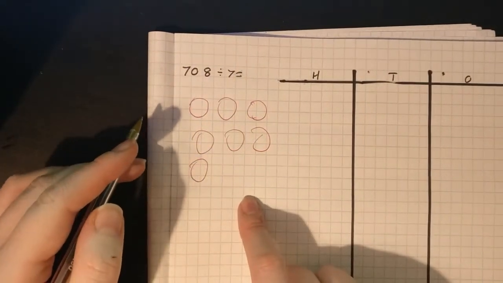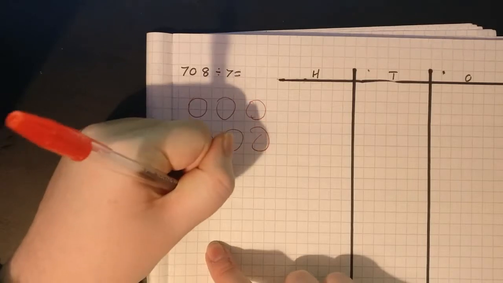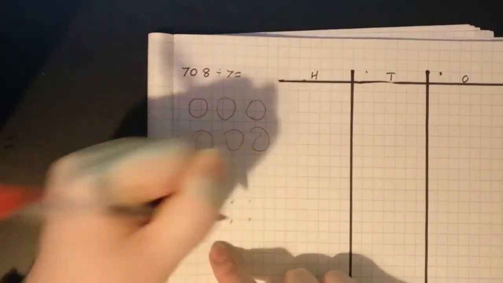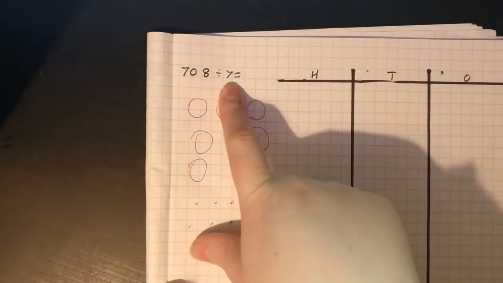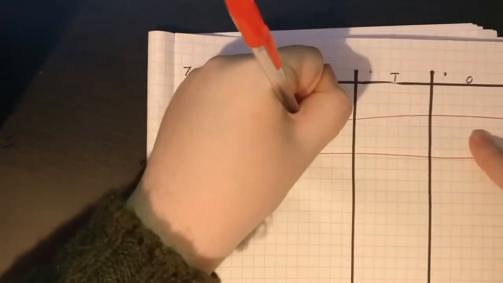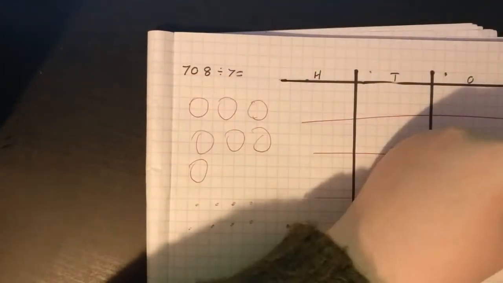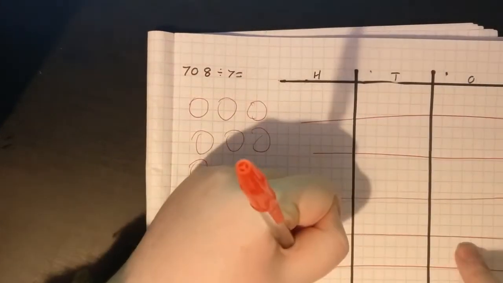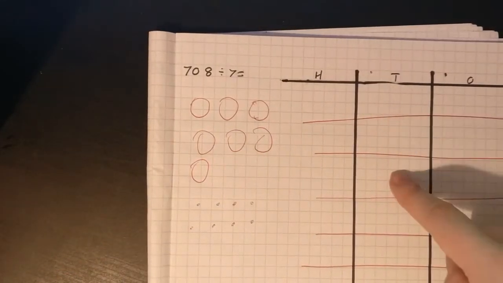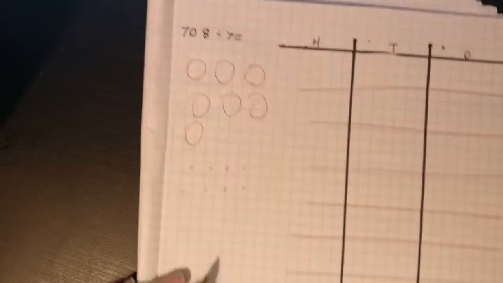We've got no tens, and 8 ones. We're dividing by 7, so we need 7 rows.